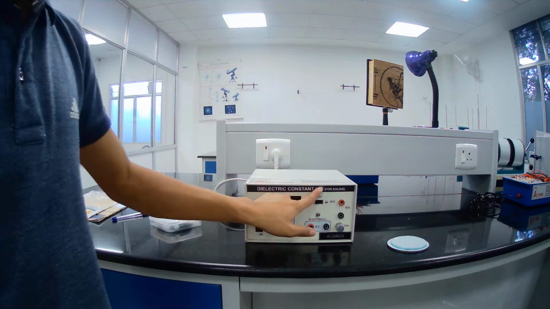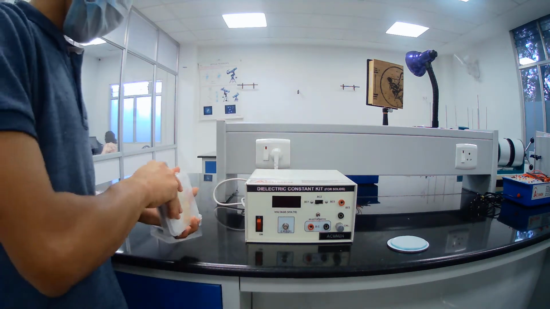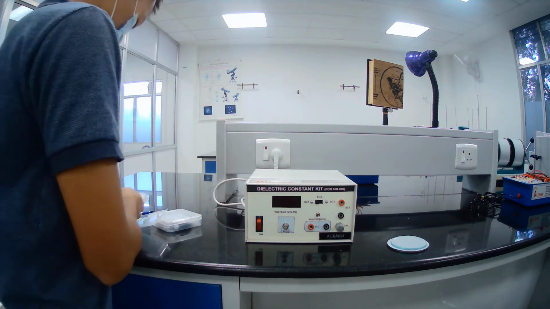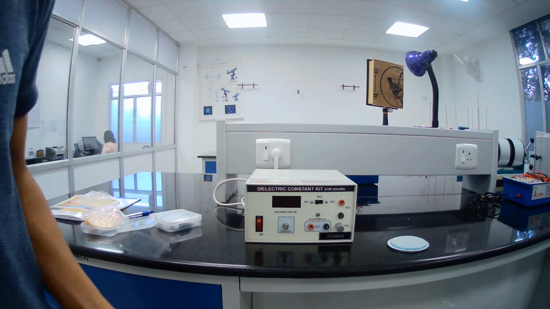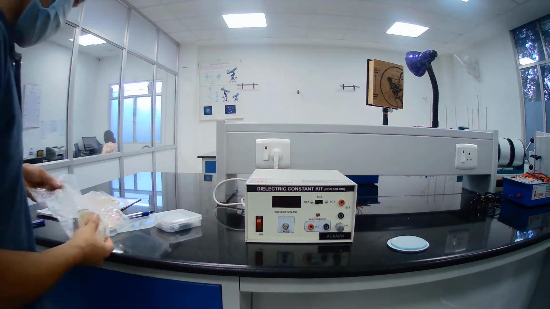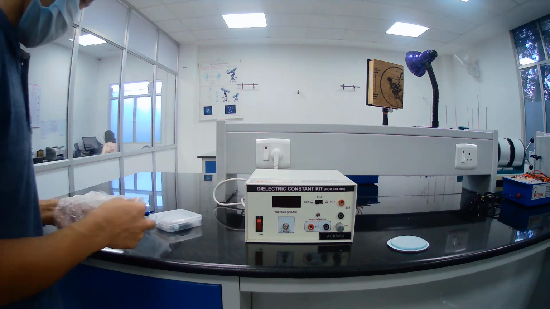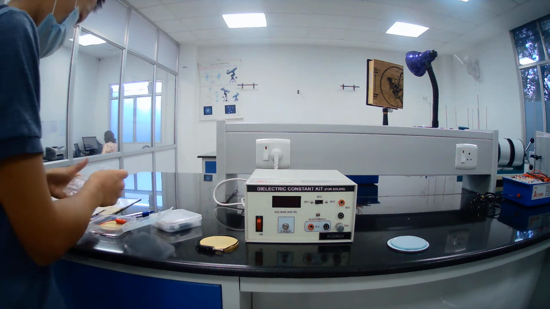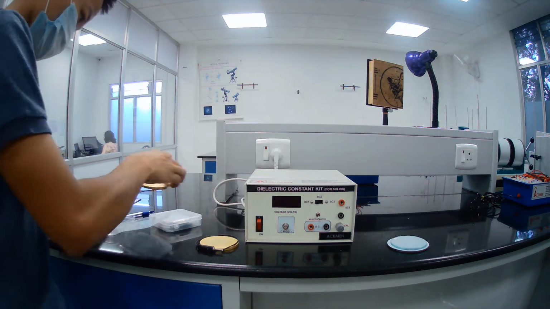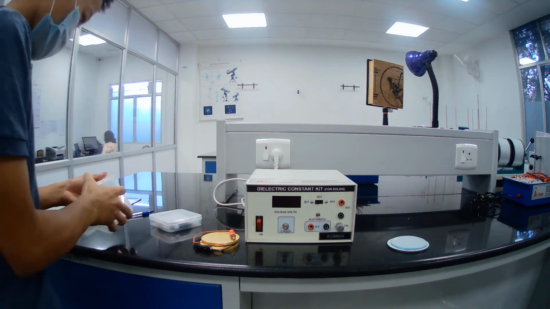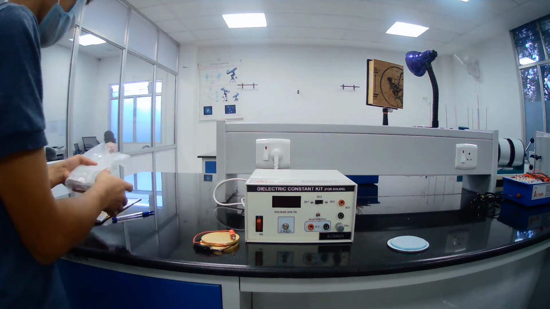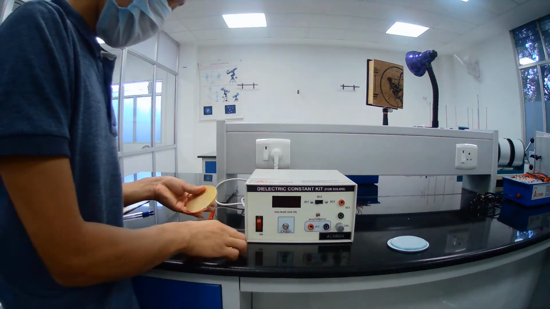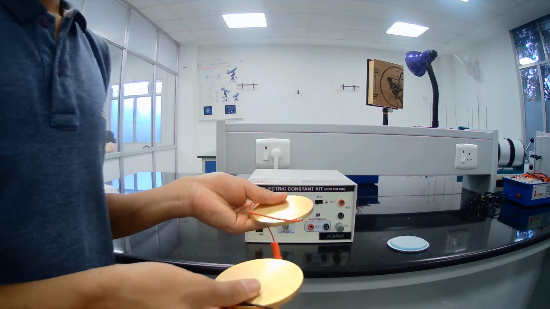And this is the dielectric constant kit, and these are the plates of the capacitor.